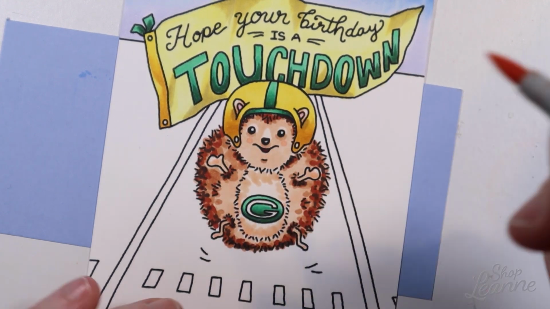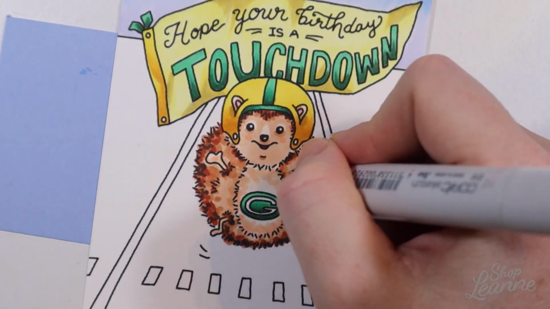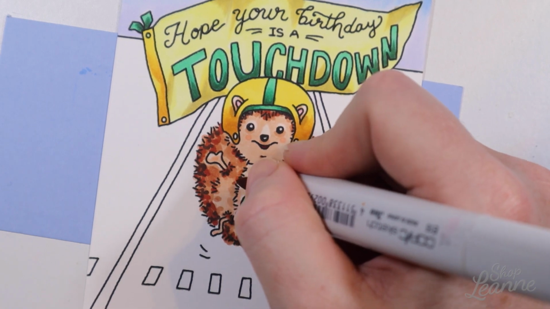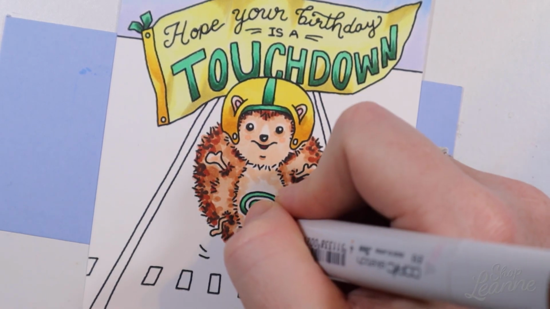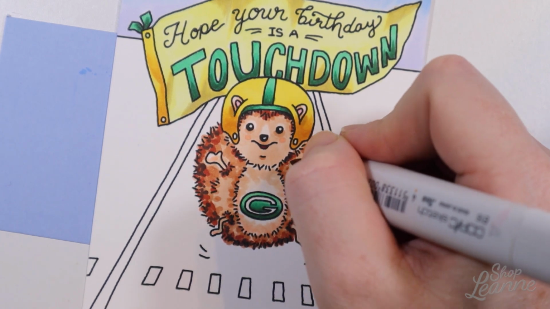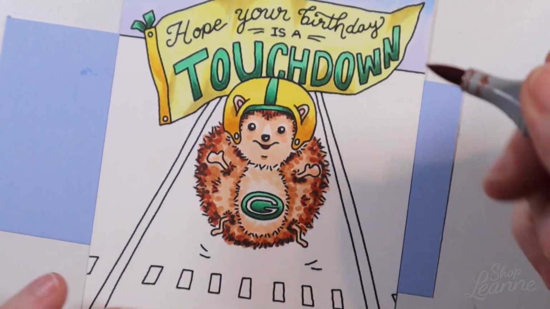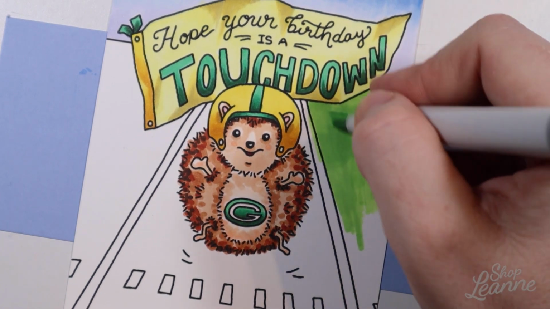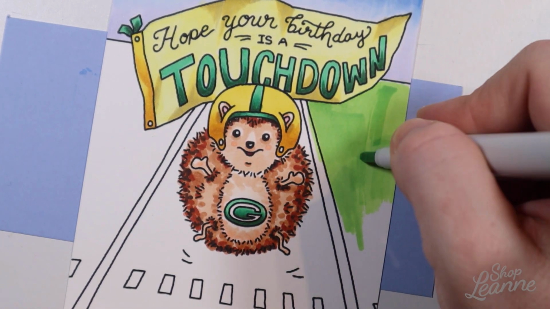When I got to his belly, I found that his belly was starting to blend in with the fur area. I kind of wanted to keep that separate, so I just went around the outside of the belly with a little bit of a darker tone, and that really helped his belly to pop away visually from the rest of his fur and stand out a little bit more, which also helped the logo stand out.